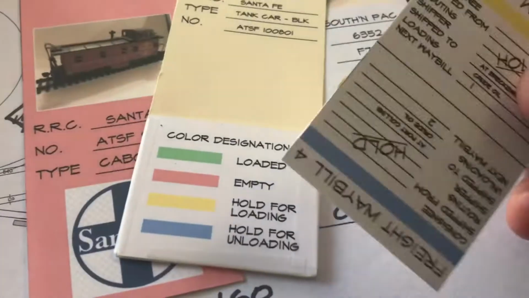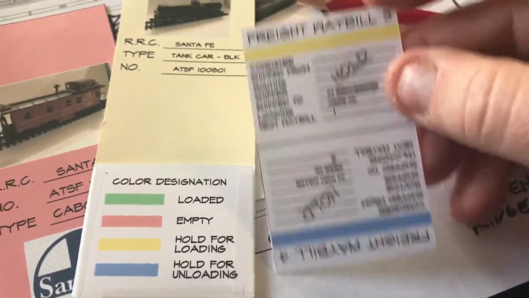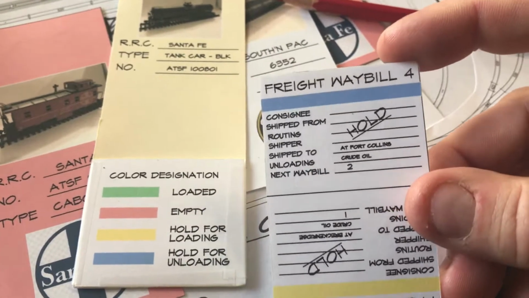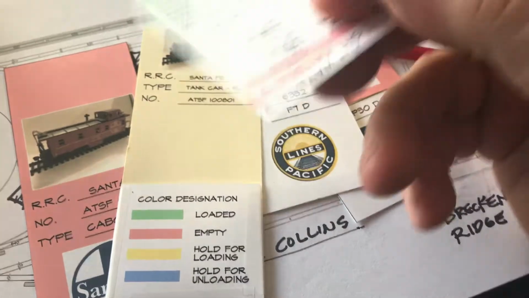Yellow means it's being held for loading, and blue means it's held for unloading. So when it's in its slot, it tells you what to do.